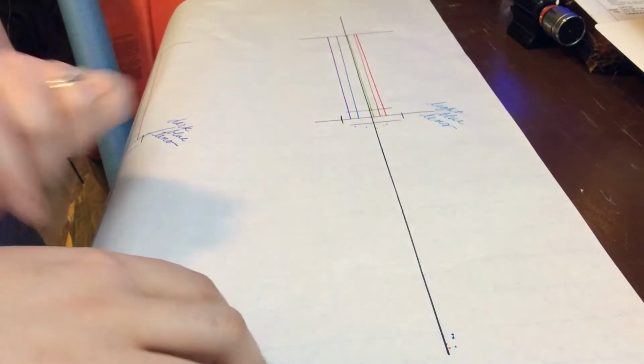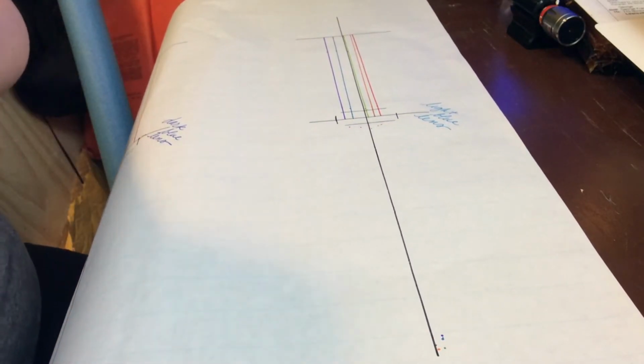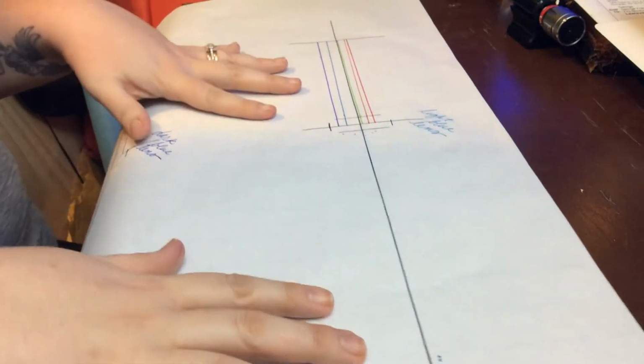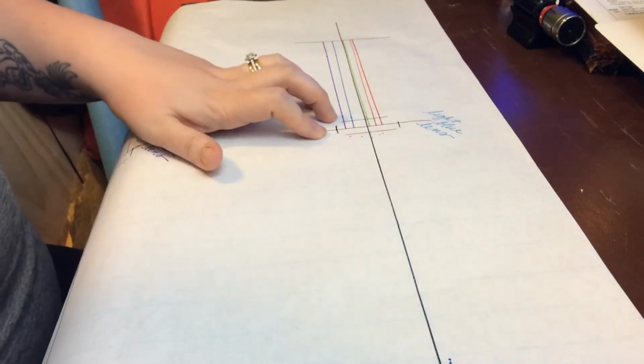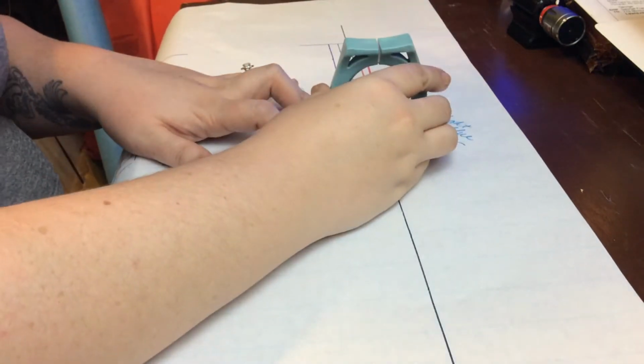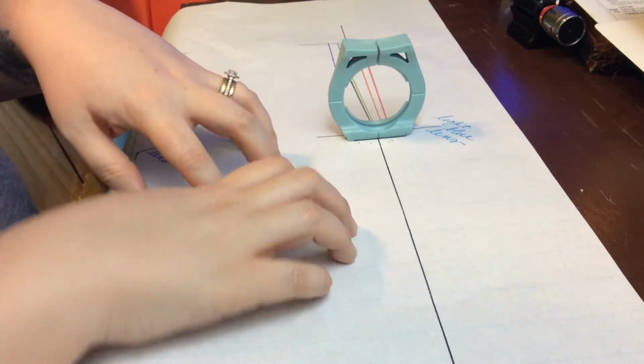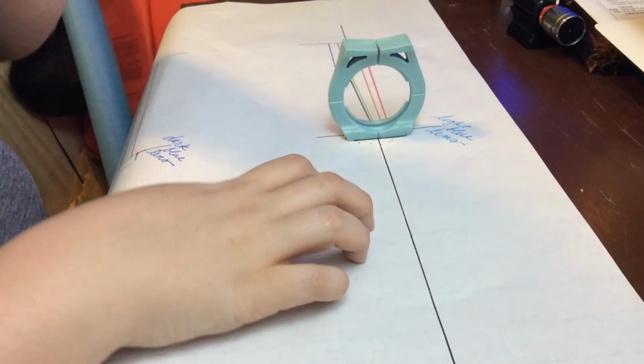so make sure that you're adding that label to your diagram here in a bit when you draw it all out. So what I've done is I took my lens and I placed it on the paper, traced it so that anytime I wanted to pick it up or if it got moved I could always put it back in the same place.